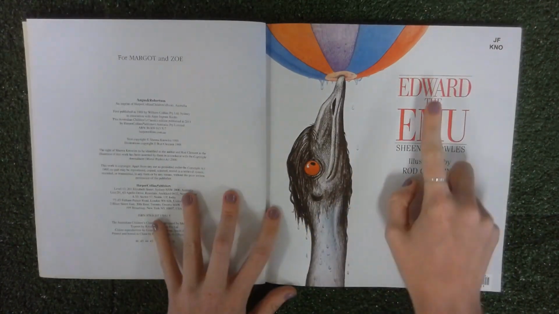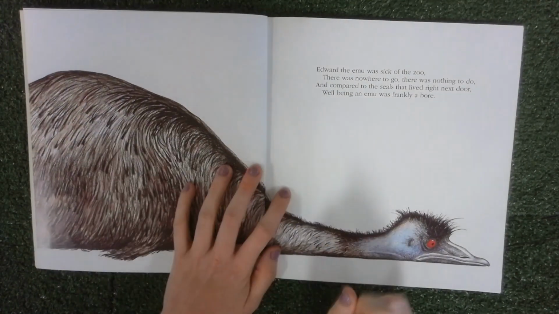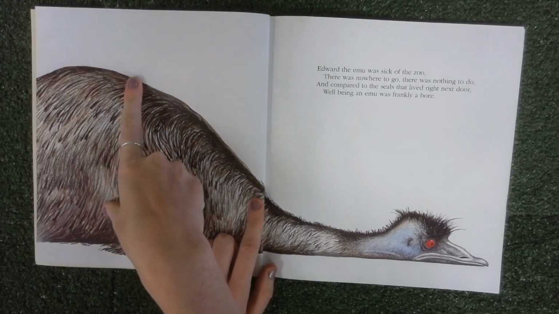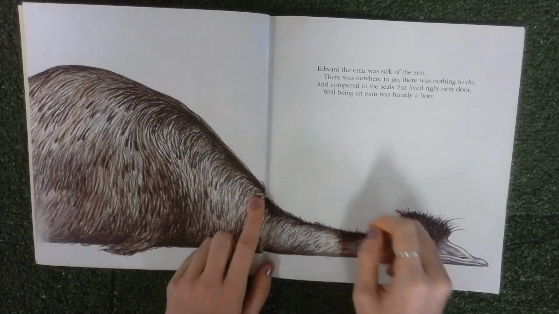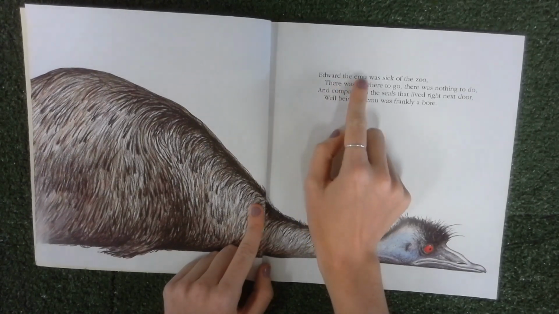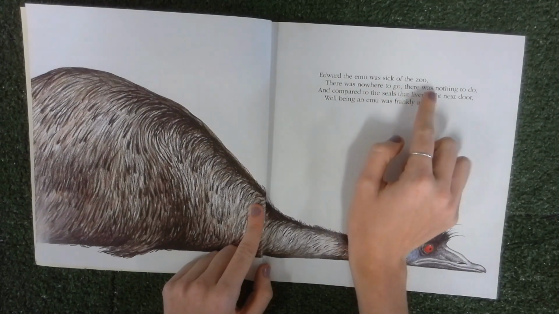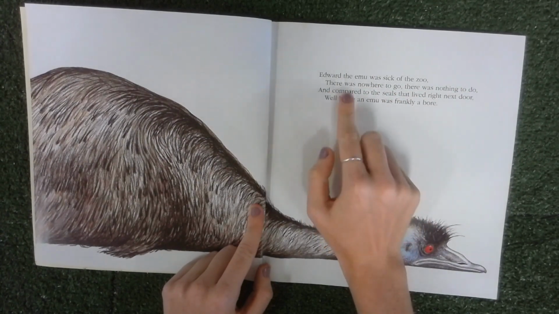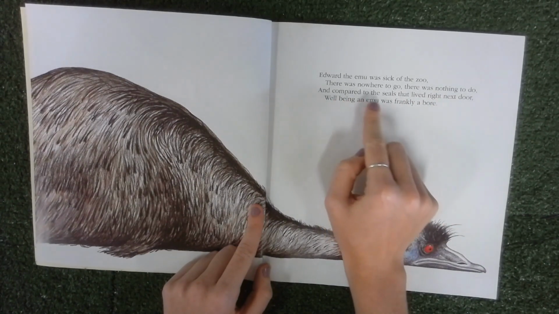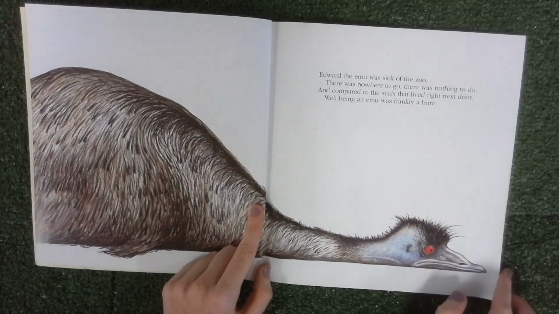There's our title again, Edward the Emu. I wonder where I start. Do I start over on this page? No, there's no writing over there. We start this page. Edward the Emu was sick of the zoo. There was nowhere to go, there was nothing to do. And compared to the seals that lived right next door, well, being an emu was frankly a bore. There's a full stop, so I need to remember to pause.